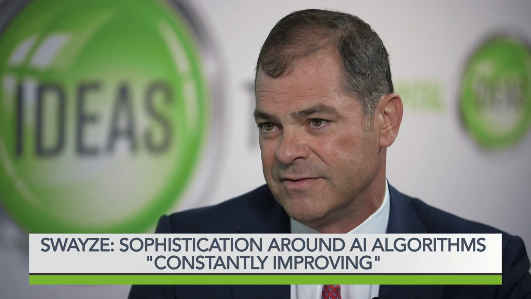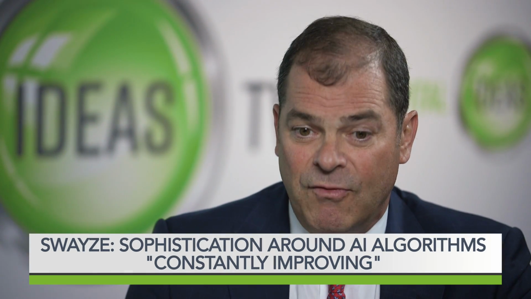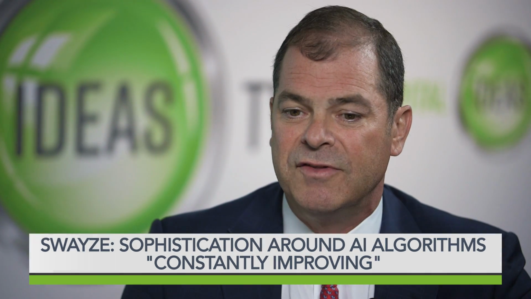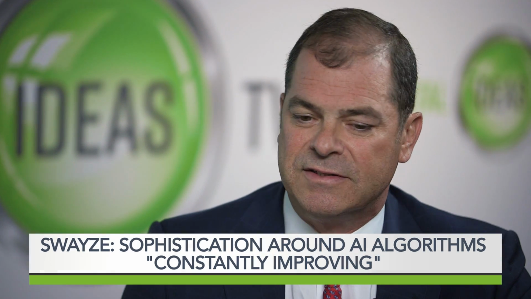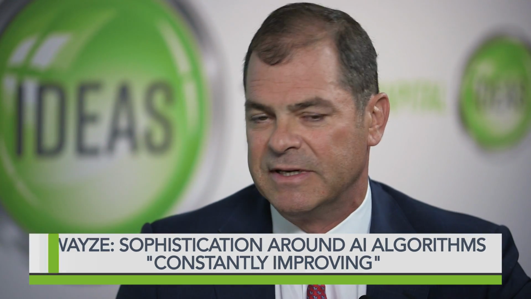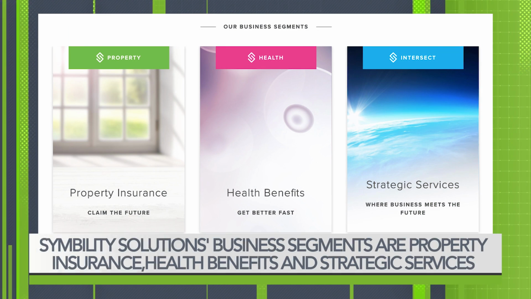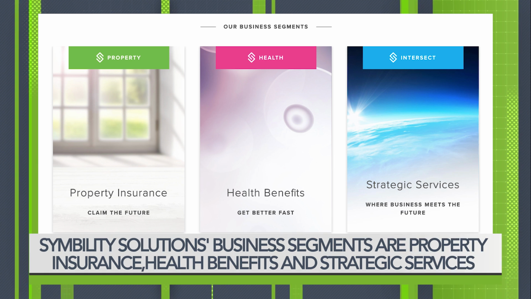So your company breaks down into 3 segments: property, health, and strategic. So how are they different and how are they the same? The property division is our primary platform. It's a platform that includes a cloud-based communication hub that involves all of the constituents that would be involved in getting you back to whole as a loss from that flooded basement. Our health platform is for employee benefits. Similar concept, cloud-based communication hub that's connecting all of the different pieces that is your employee benefit package.